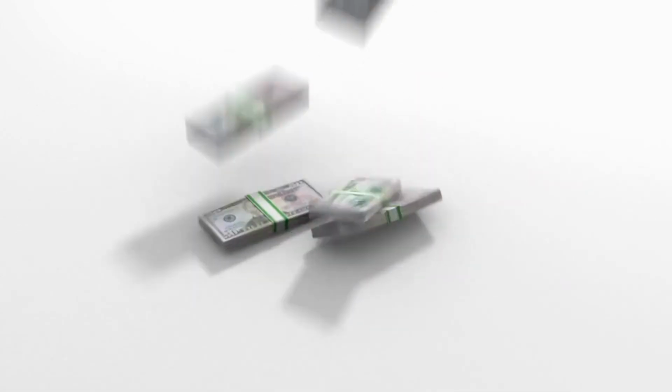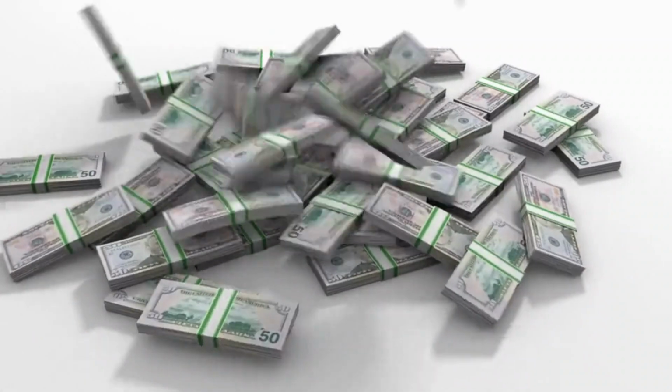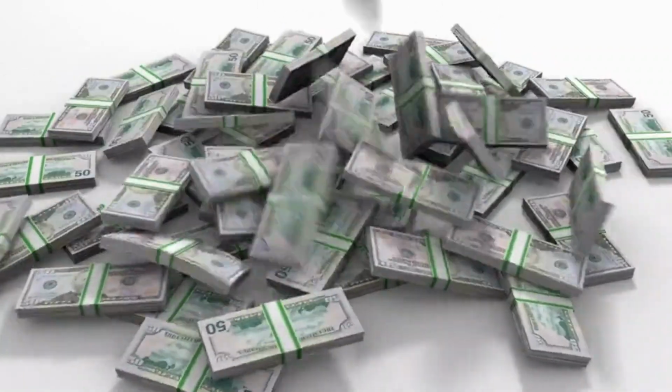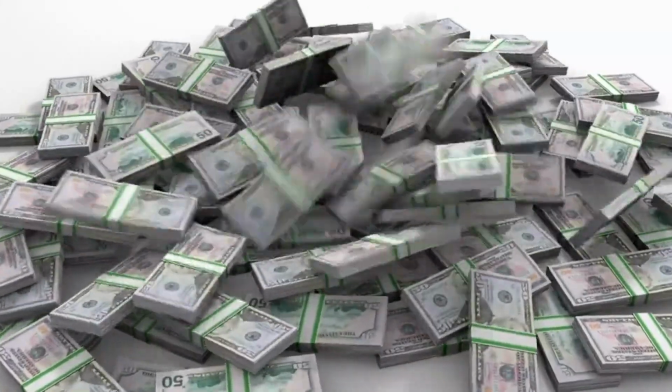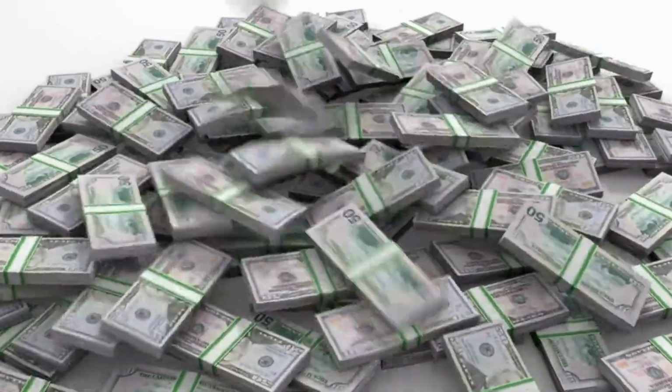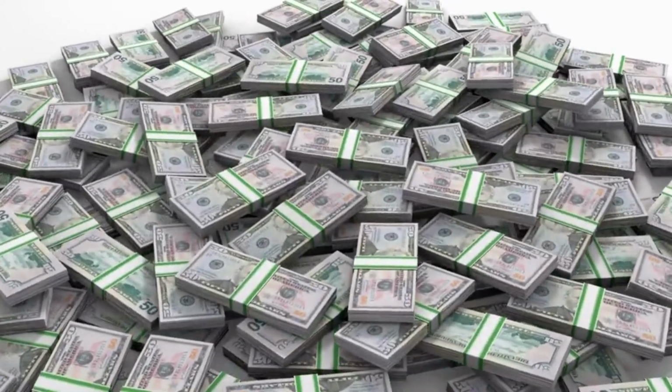Here's a step-by-step guide to money manifestation for beginners. Step 1. Set clear intentions. Define your financial goals and desires. Be specific about the amount of money you want to manifest and the purpose behind it.